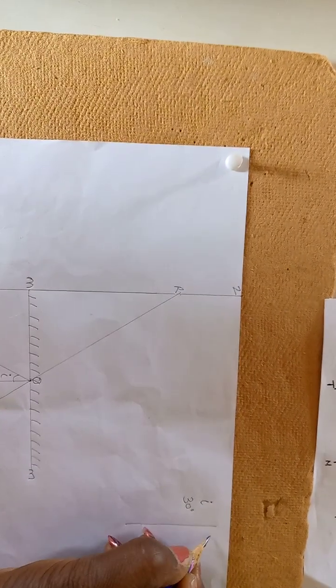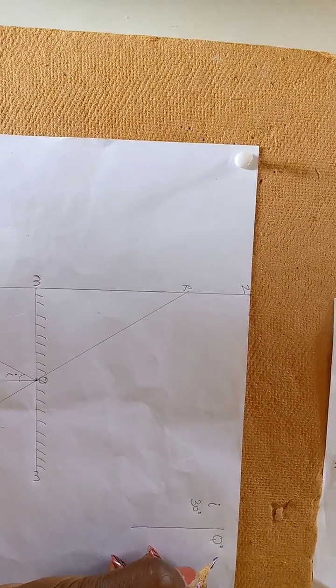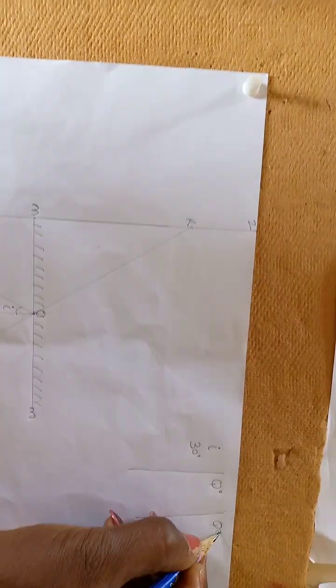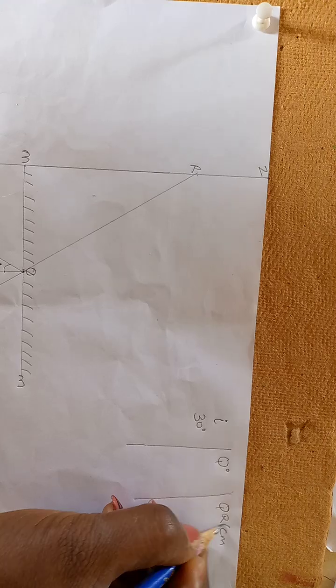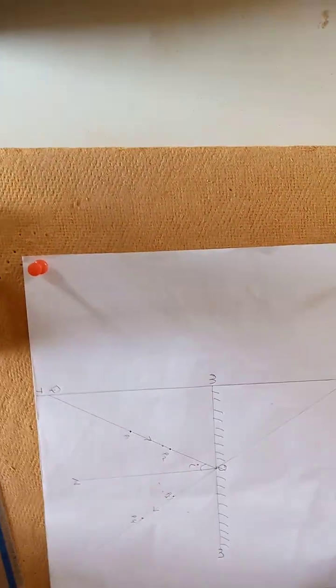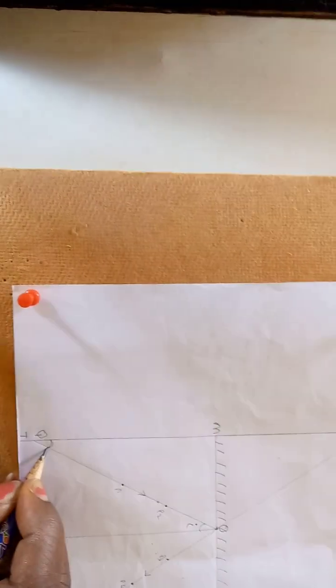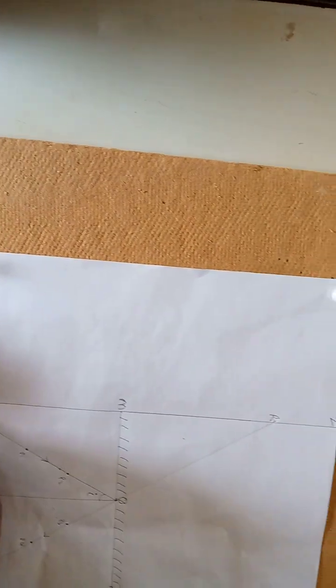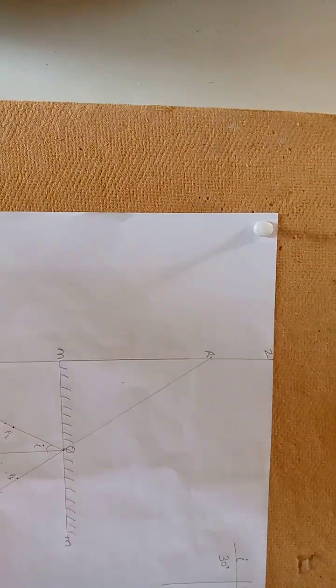We are to measure Q in degrees, and then we are to measure QR in centimeters. So what is Q? From the question, angle Q is this angle, and then RQ is this distance from this point to this point.